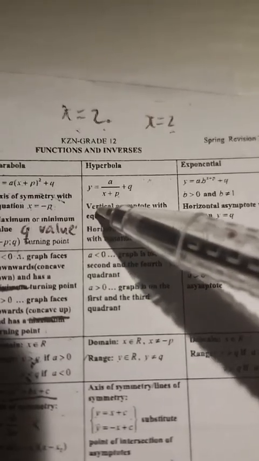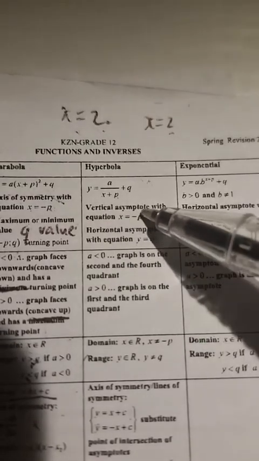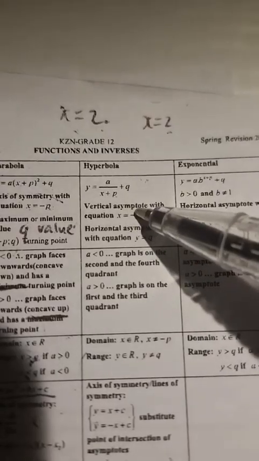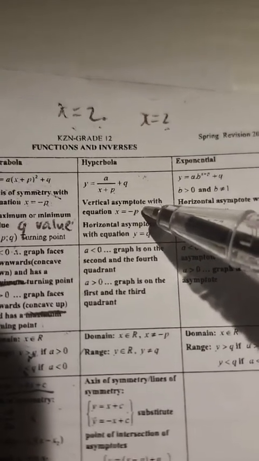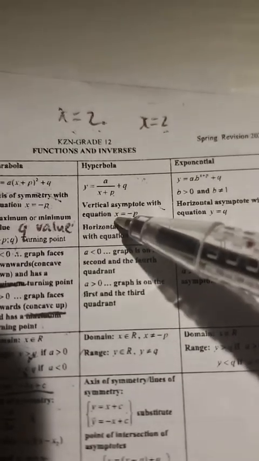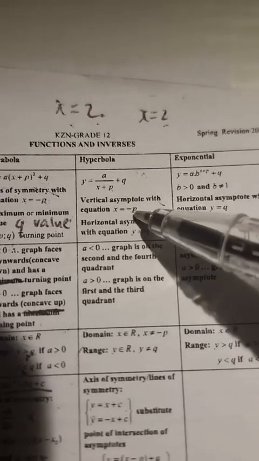Now, from this standard form of a hyperbola, we know that we have what we call the vertical asymptote, which has the equation of x is equal to negative p. How did we get this?